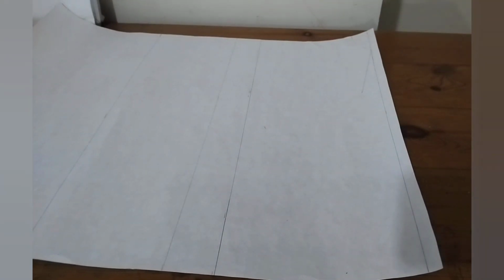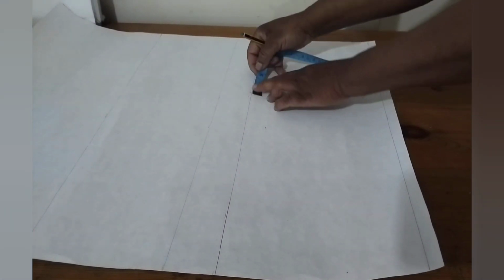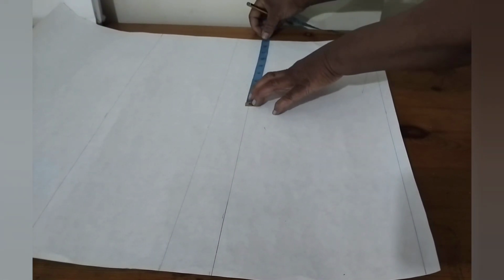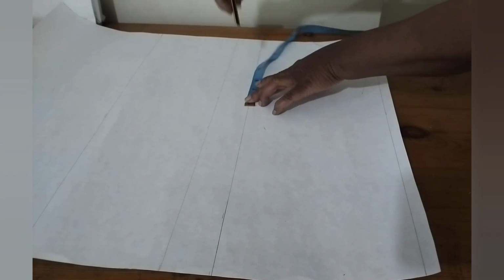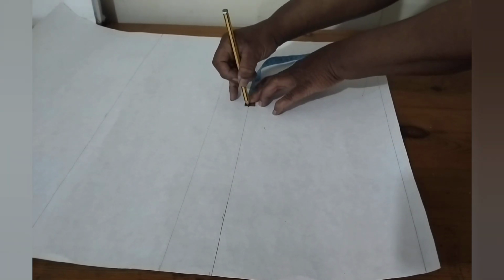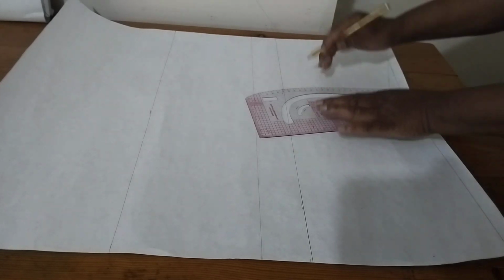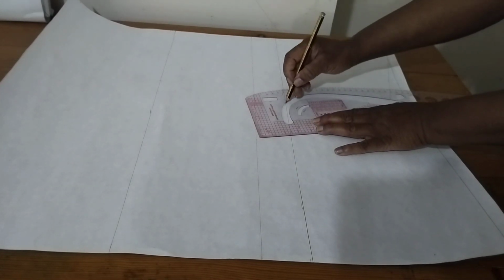Bust measurement is 36 divided by 4, 9. So I can just connect the back to that point.